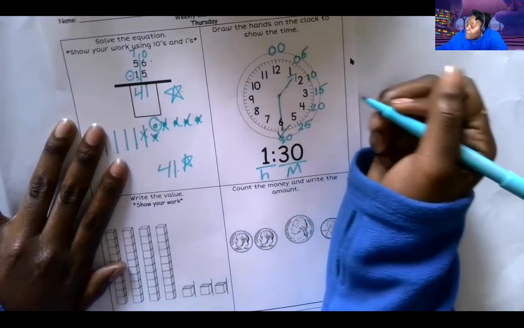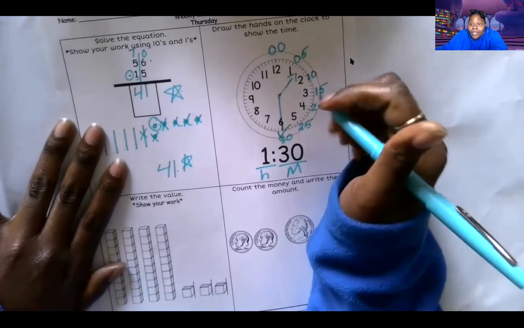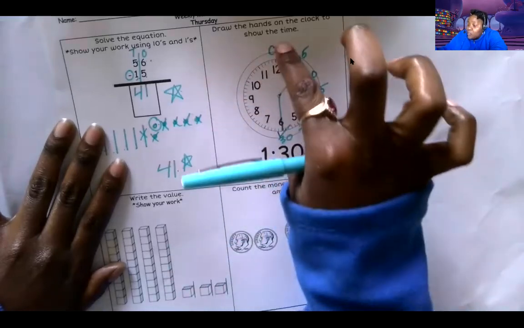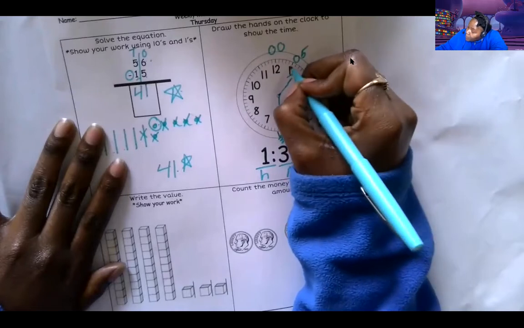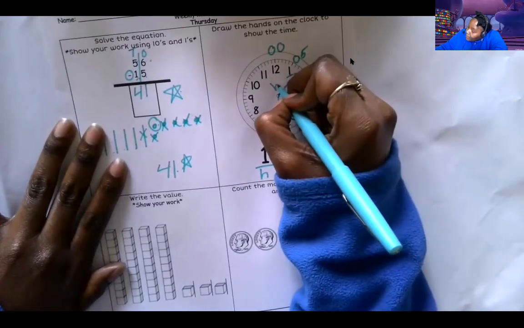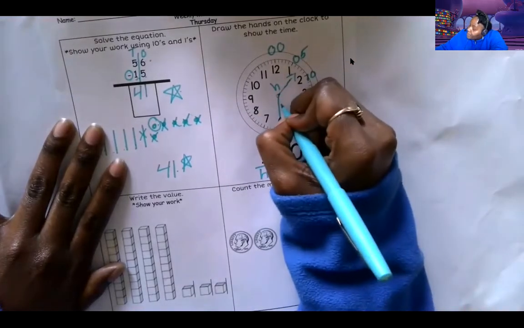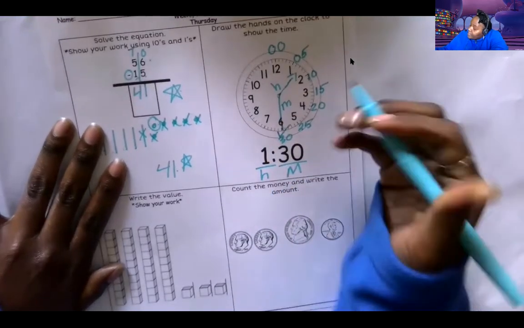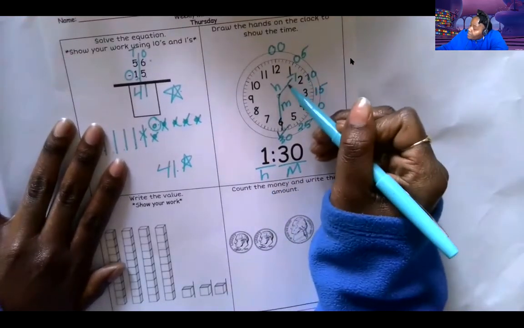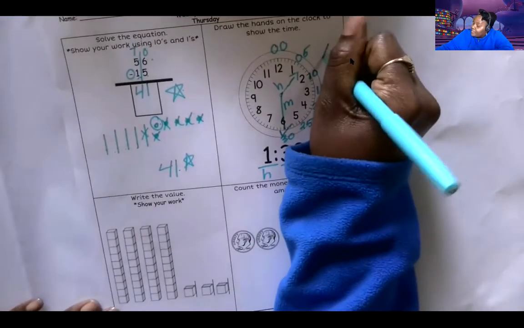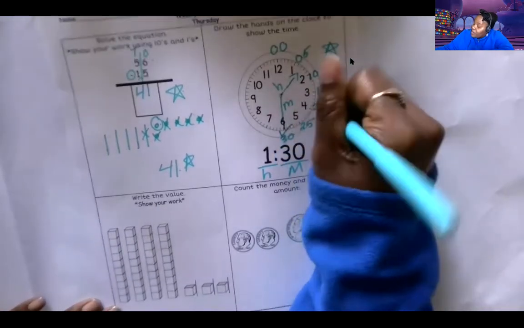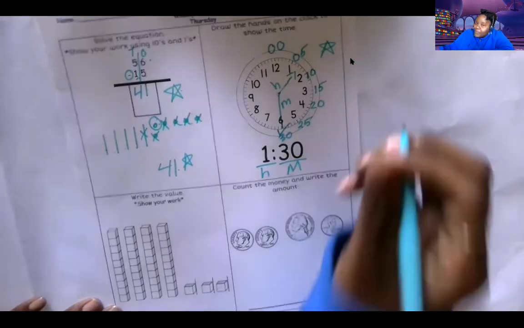Because in 30 more minutes, or in half an hour, it's going to be a new hour. It's going to be 2 o'clock. So my hour hand is right here in the middle between the 1 and the 2. I'm going to label it H. I'm going to label an M for minute hand. So here's my hour, 1:30. I'm going to give myself a star for showing my work around the clock. And I'm going to kiss my brain.